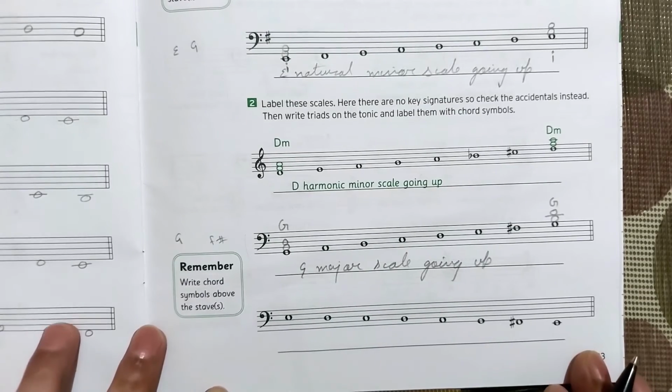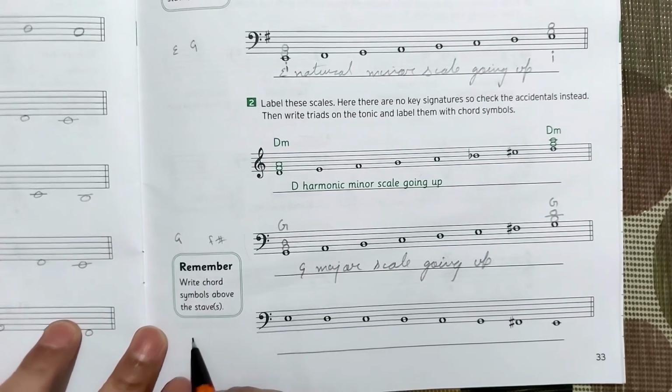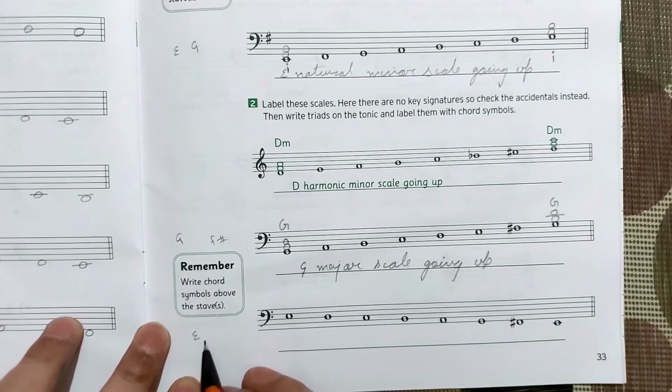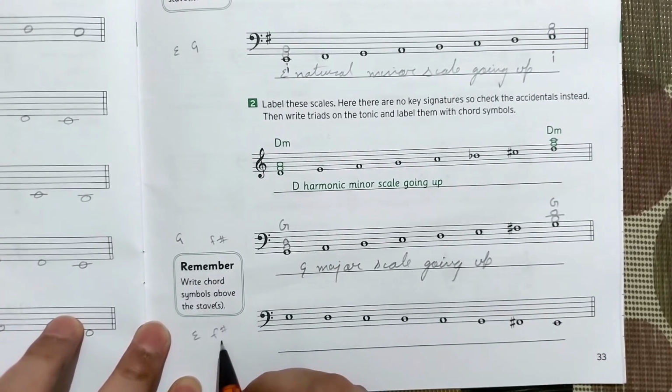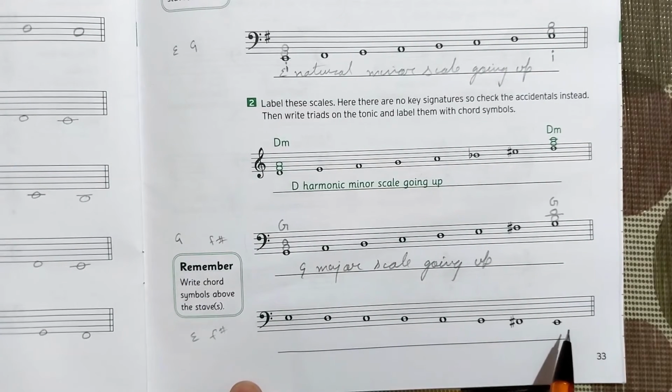So next one, you can see again it is a bass clef, and the first note given is A, C, E. So E, and the last one is also E. If this is E minor, then again the F should be sharp, that's the key signature of E minor. If we check here, this is E, F, and you can see F is given sharp.